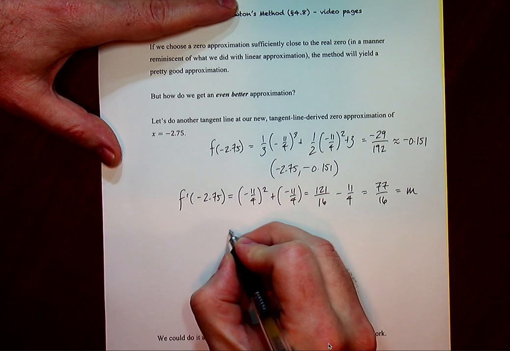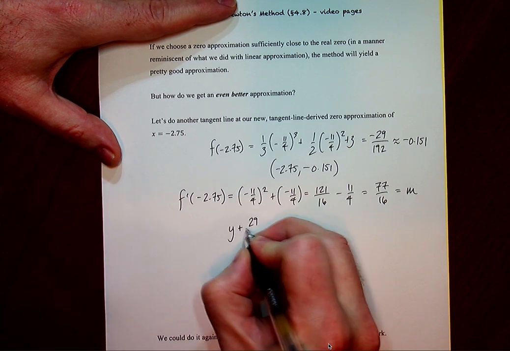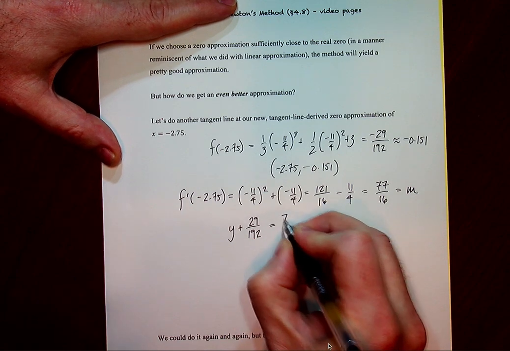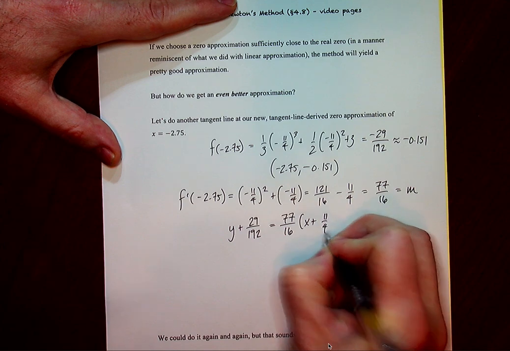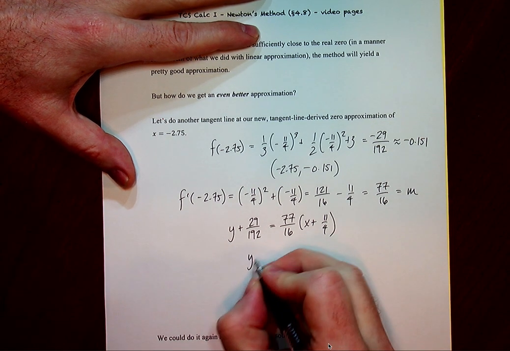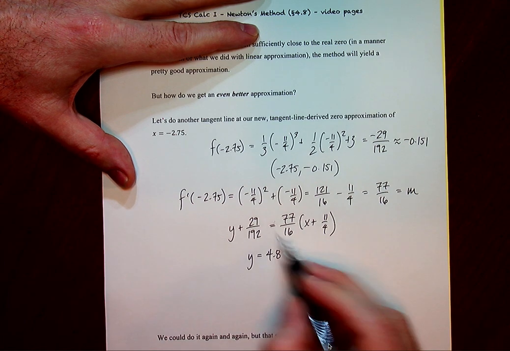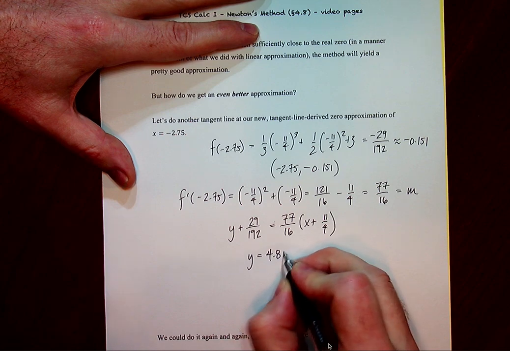So if I go ahead and write y minus y1, negative 29 over 192, is equal to 77 over 16 times x plus 11 fourths.